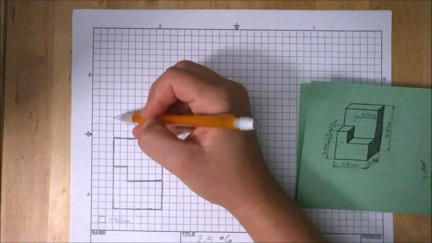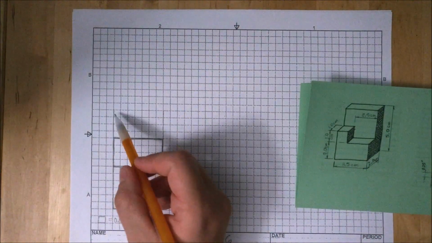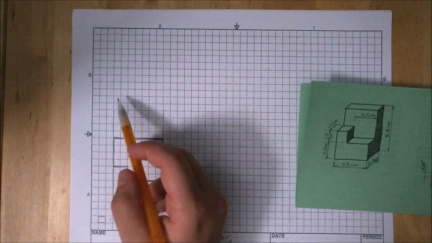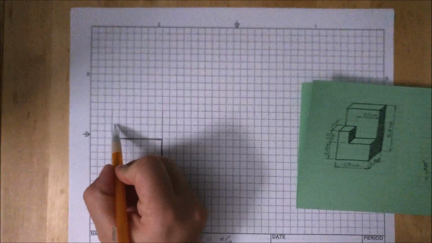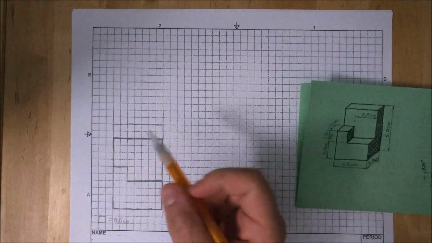So we're going to start by bringing our construction lines up from our front. Again, there's no specific distance in between these. I usually do 3 or 4, but since these are larger, I'll do 1 or 2 instead. We'll start drawing our construction lines.